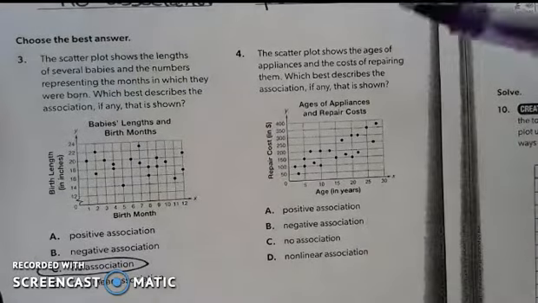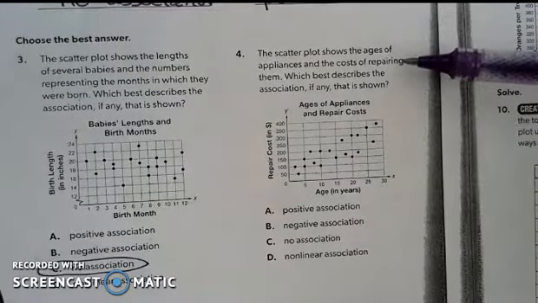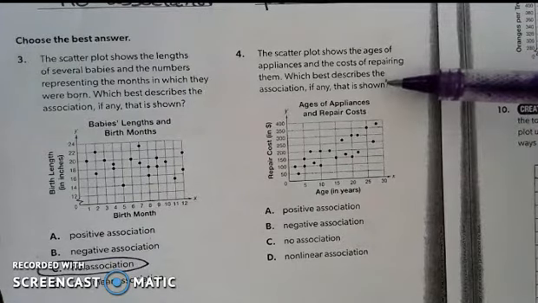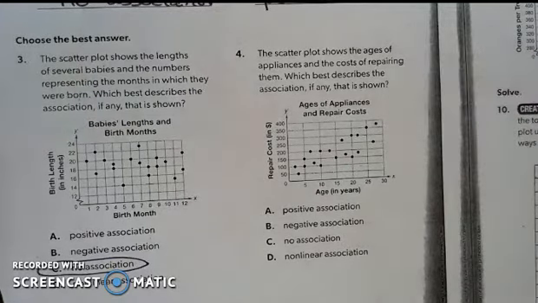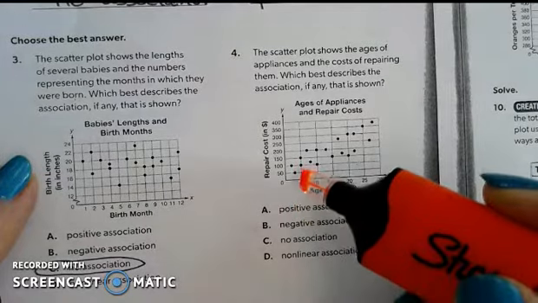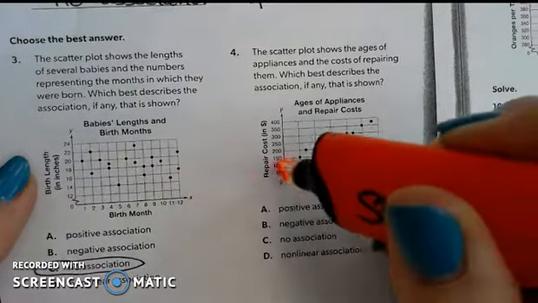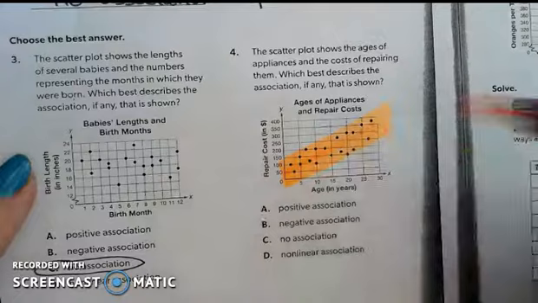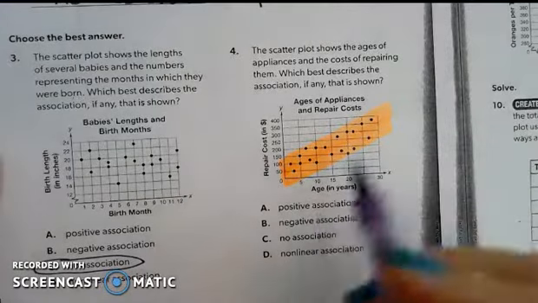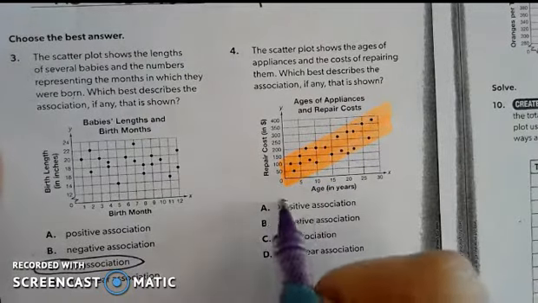Number 4. The scatter plot shows the ages of appliances and the cost of repairing them, which best describes the association, if any, that is shown. Now, when you look at this one, you should notice that all of our points are spread apart, but the general trend does show you that they're increasing. Now, it's a very wide line, but it is a line. Starts low, ends high, so it is positive.